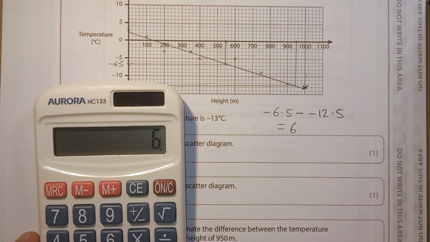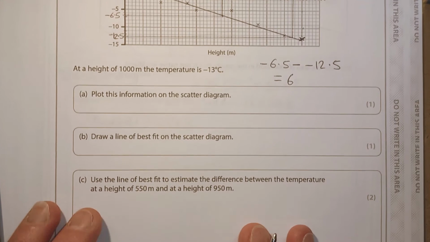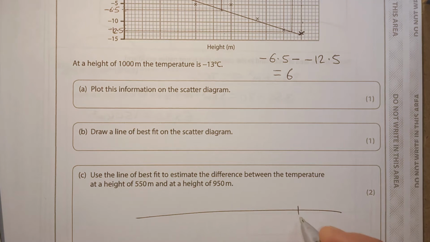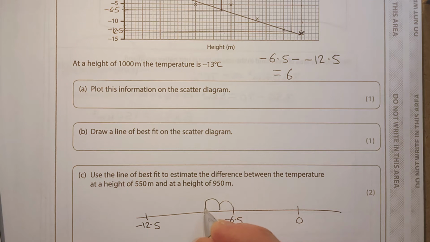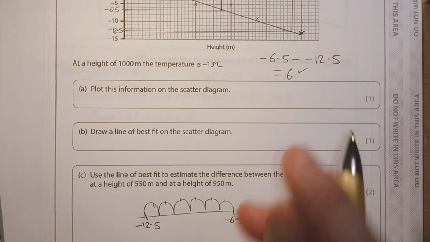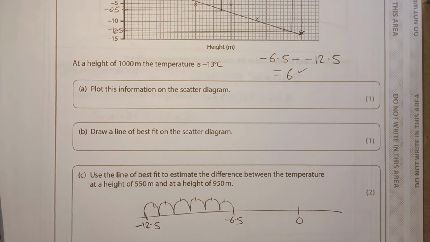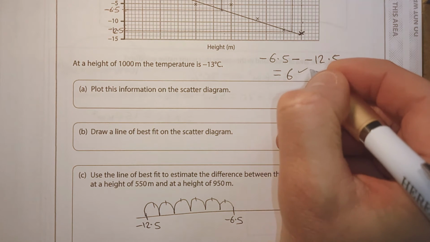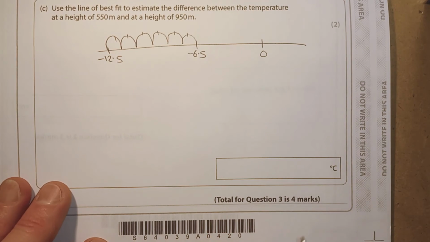Otherwise, if you want to think of it in terms of a number line, you can think we've got 0 would be here, we've got minus 6.5, we've got minus 12.5 would be down here. So we'd move minus 7.5 for 1, minus 8.5, minus 9.5, minus 10.5, minus 11.5, minus 12.5. So that's 1, 2, 3, 4, 5, 6, which is what we've got there. You could put your units on there, but they've already put the units for us in the box.